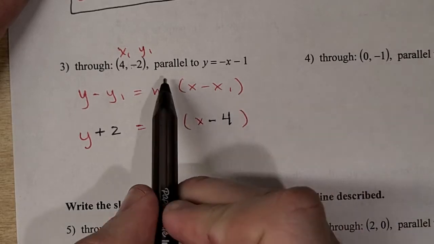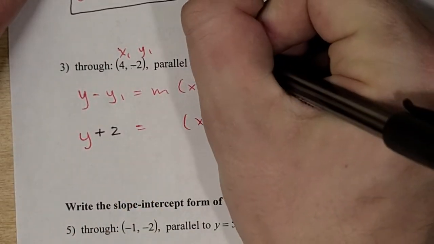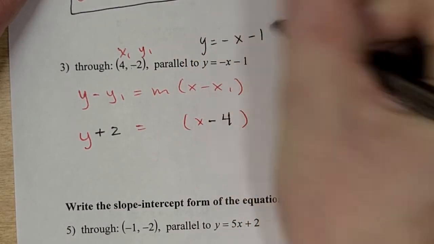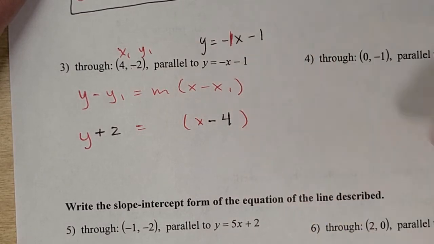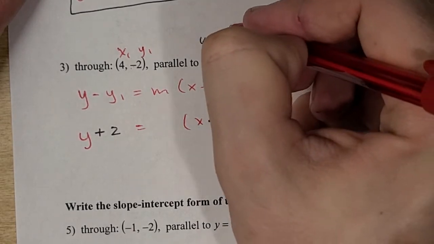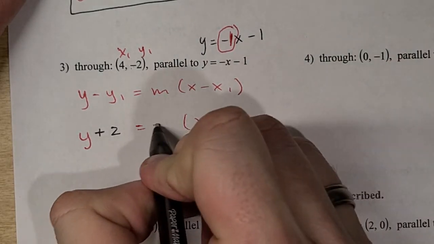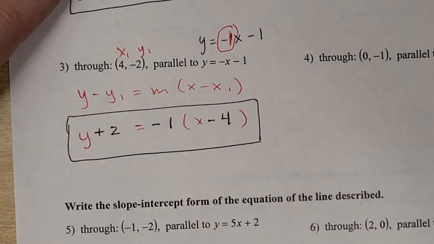Now my slope, not sure yet, but I do know it's parallel to this. y equals -x minus 1. Don't forget that there is an invisible 1 here, and that is actually where my slope is, -1. And I'm done. Boom. Look at that.